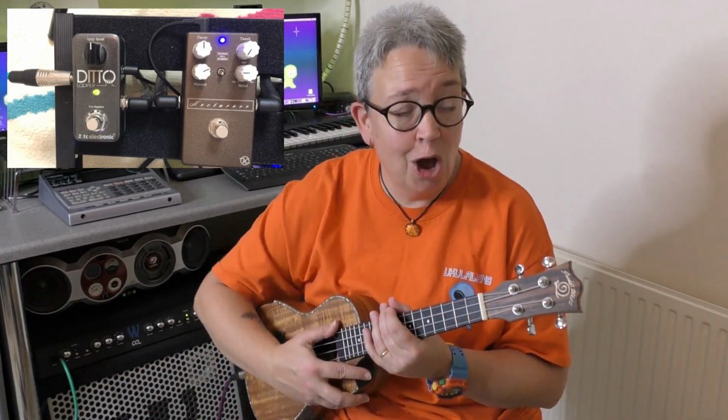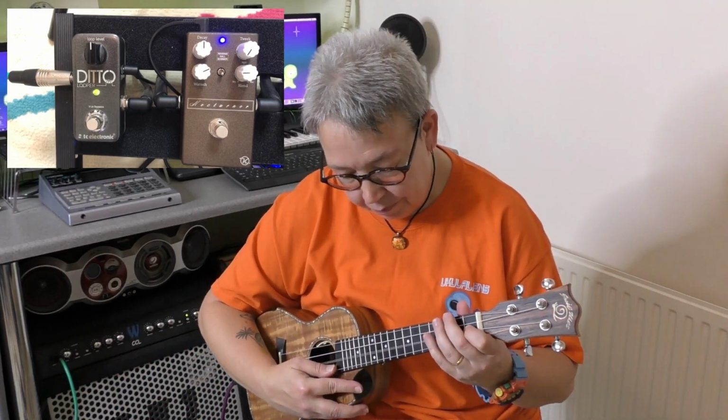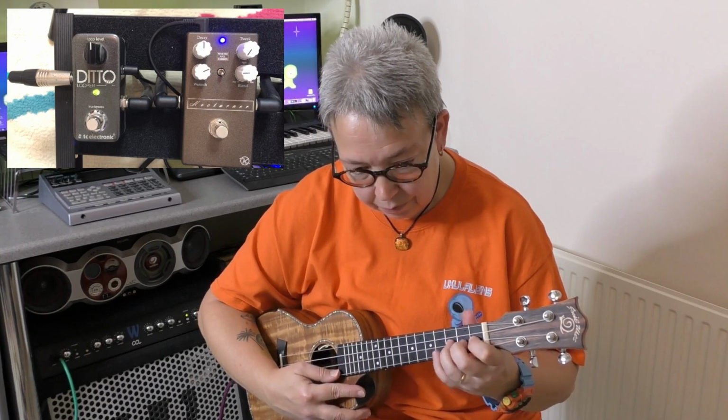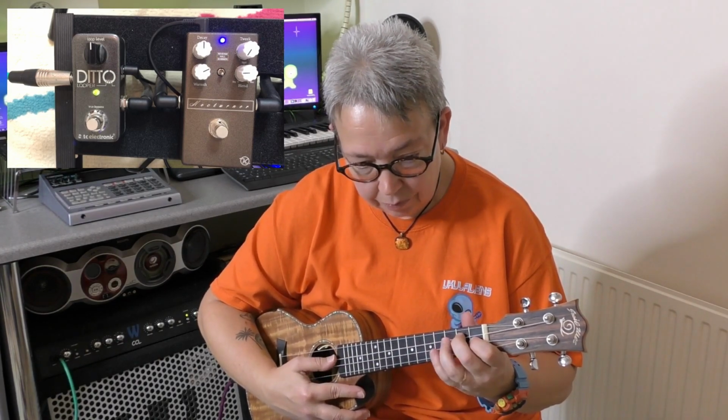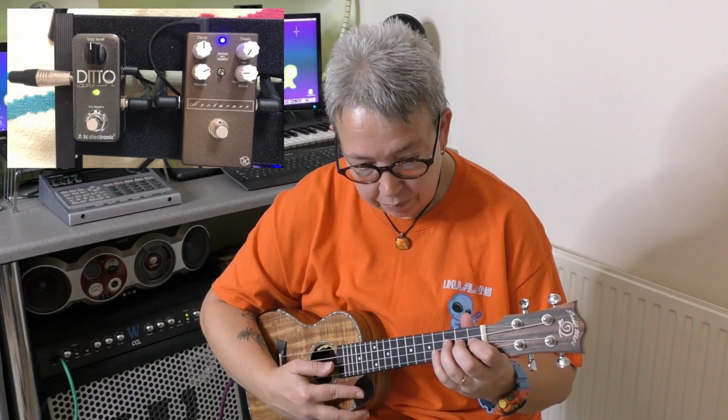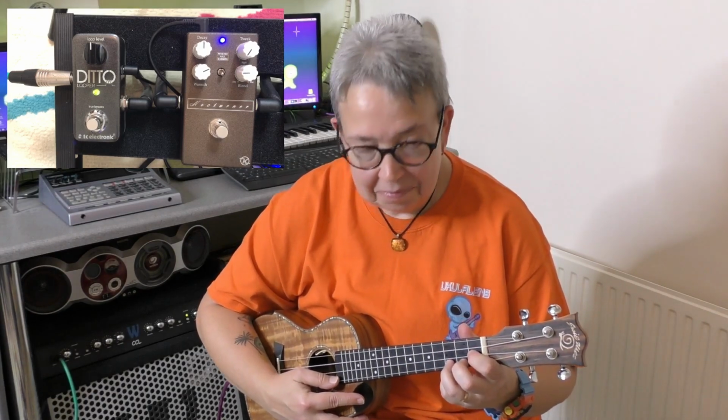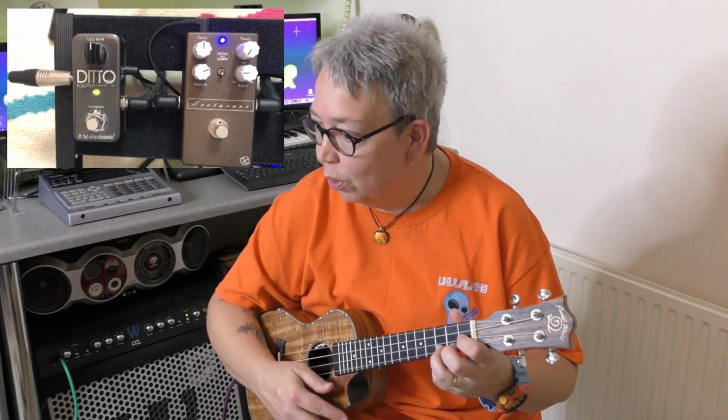And then you can just do a little bit of improvising over the top. Just listening to make sure the loop works first of all.